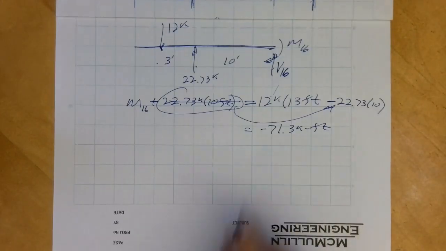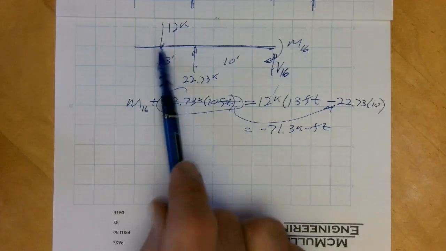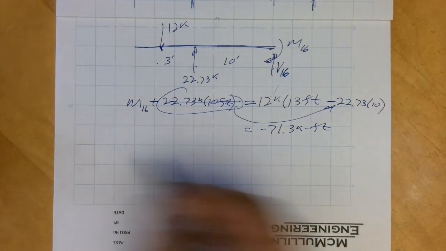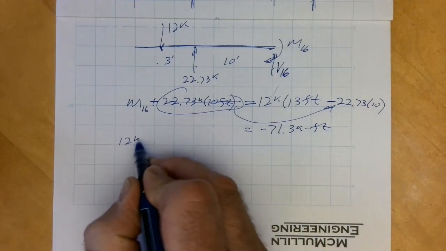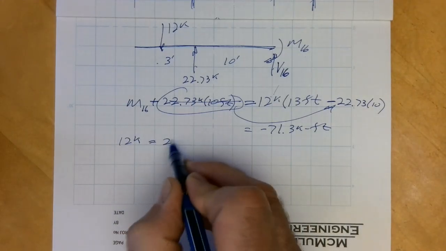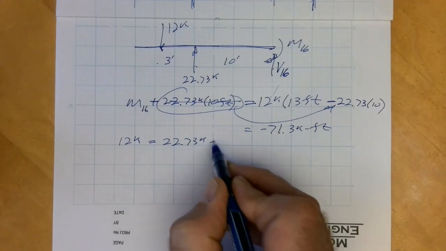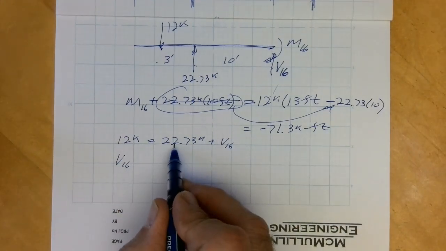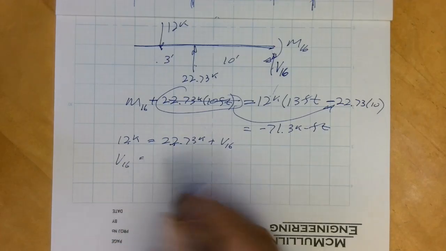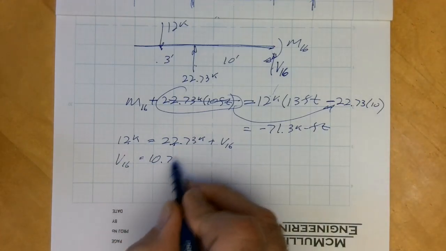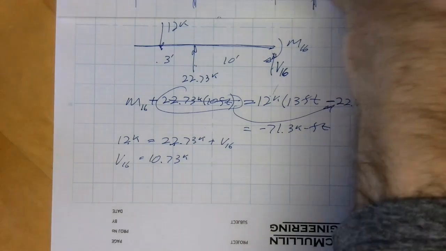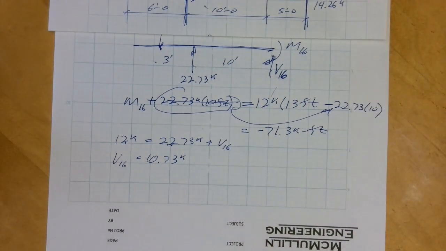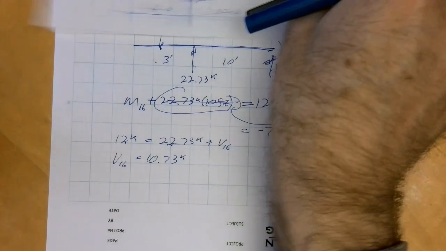All right, let's do sum of forces in Y. I'm going to put all the downward forces on the left and all the upward on the right. So I have 12 kips down, 22.73 kips up, plus V16. So V16 is equal to this minus that. So it's going to be negative 10.73 kips, which it seemed like we, oh, I know why. That's right. Okay, cool. All right, let's keep going.